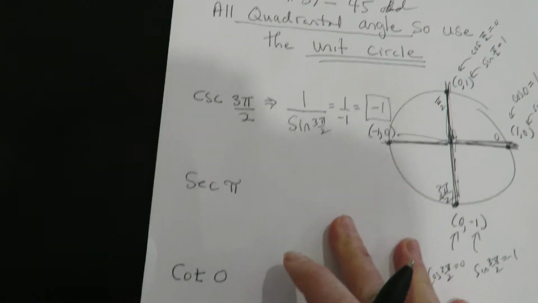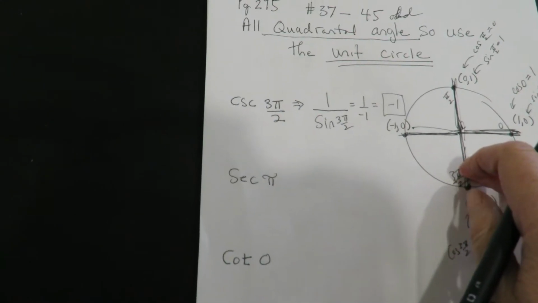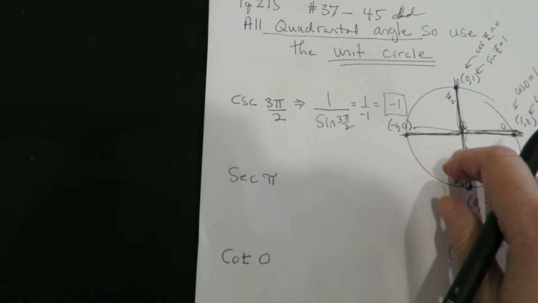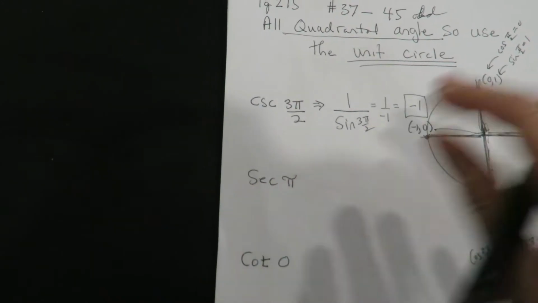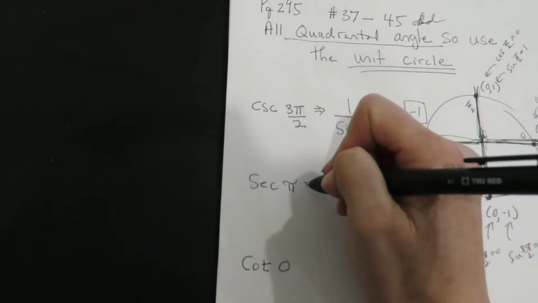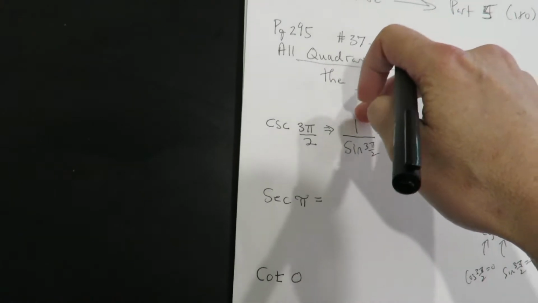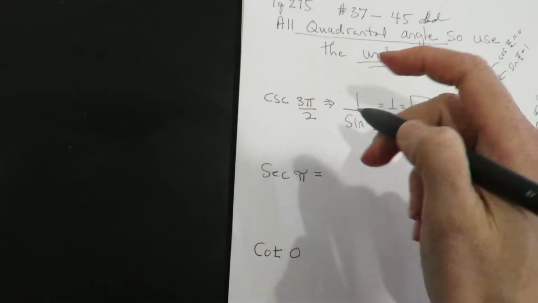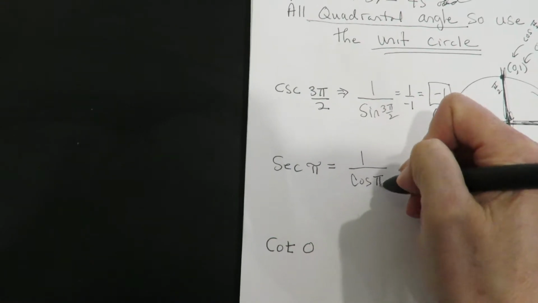All right, let's try the next one, secant. I'm running into the same problem because the unit circle is made up of sines and cosines. So I have to convert this using a trig identity into something that is a sine, a cosine, or both. Using the reciprocal identity, secant is the same thing as 1 over the cos of pi.